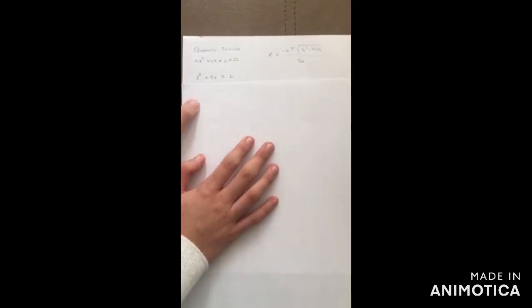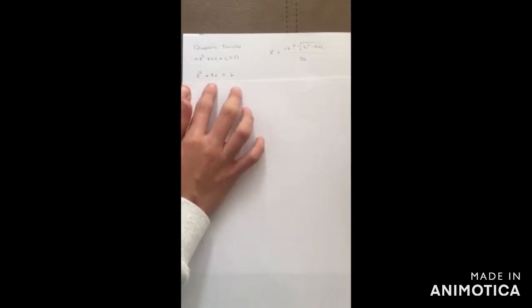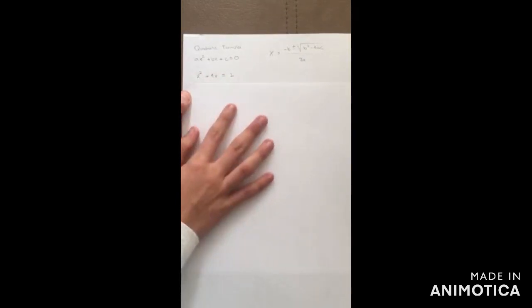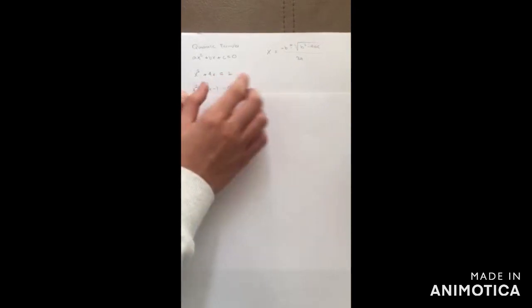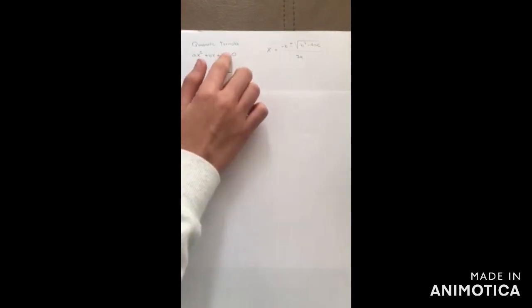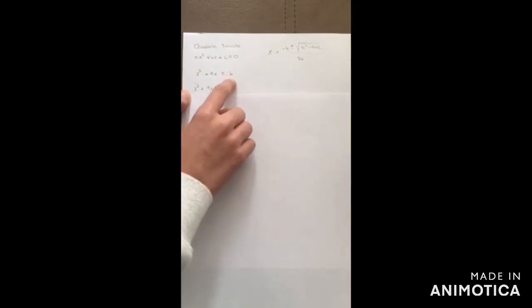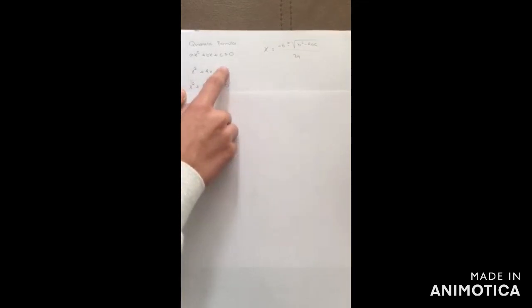The next step is to identify the terms of the equation, that is x squared plus 4x equals 1. This is the equation we're going to solve in this case. Of course, we need to reorganize the equation, because as you can see, one side will be equal to 0 and here it is equal to 1. So reorganizing it, we need to move this 1 to the other side as a subtraction. So this is the equation to be solved.